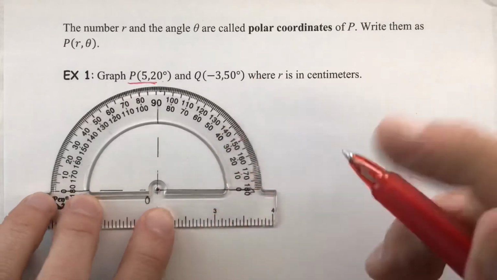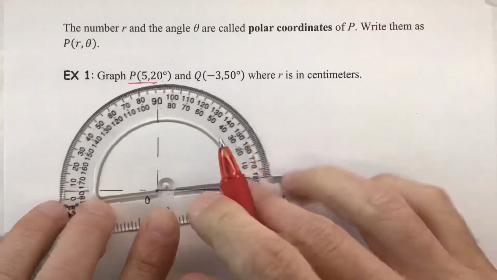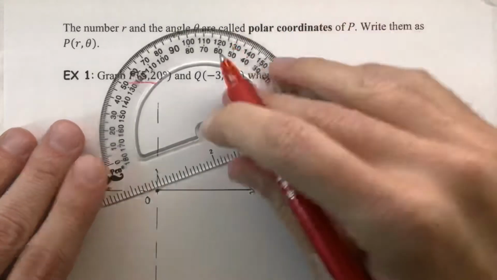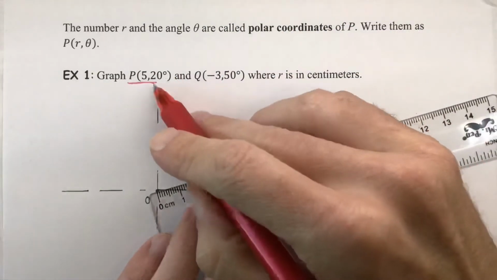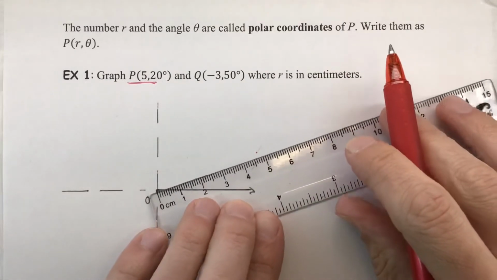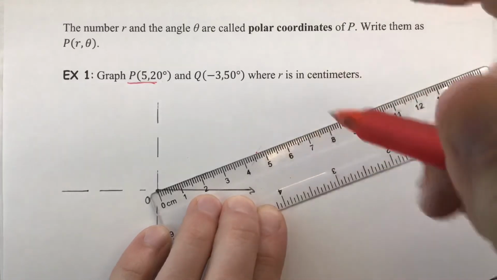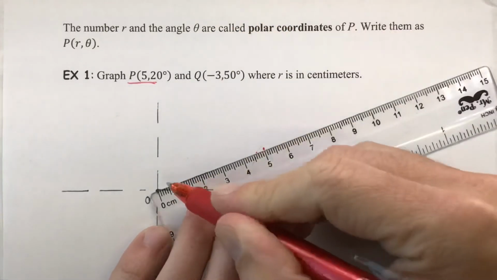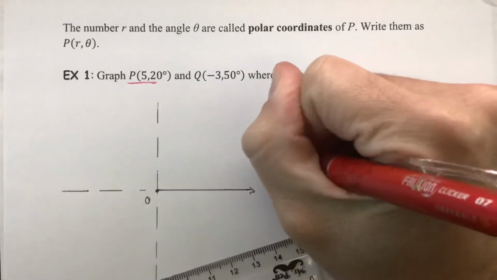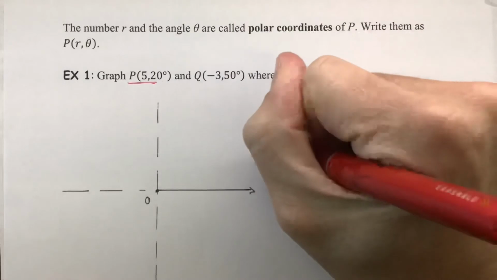All right, so set up the protractor. Here's 20 degrees. So that is going to give me a direction. Okay, it's going to go in that direction. The distance out is going to be 5 centimeters. So pretty close to that dot that I already had, but it is actually here. Okay, and we don't need to draw a segment out to that spot. That is the location of it. That would be point P.